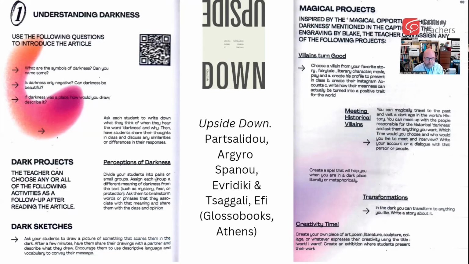Divide your students into pairs or small groups. Assign each group a different meaning of darkness from the text: mystery, fear, protection. Ask them to brainstorm words or phrases that they associate. And there, of course, comes in the recognition of the good language the students come up with, perhaps if it's not quite right, a reformulation, a recast of that language. We're in the realms of emergent language.